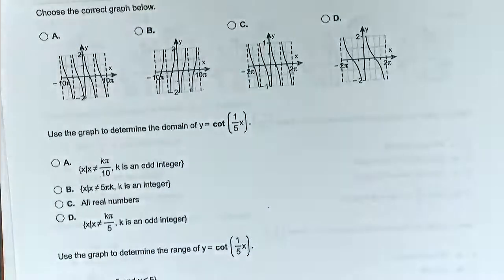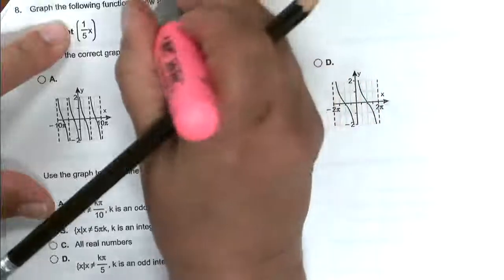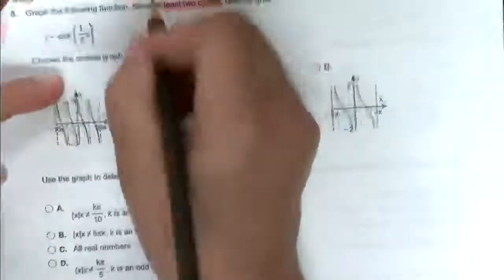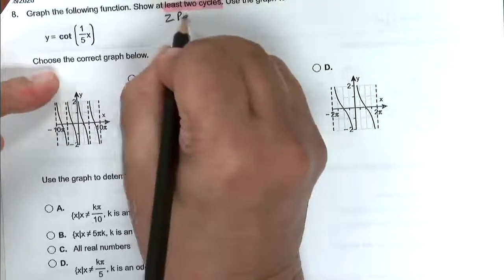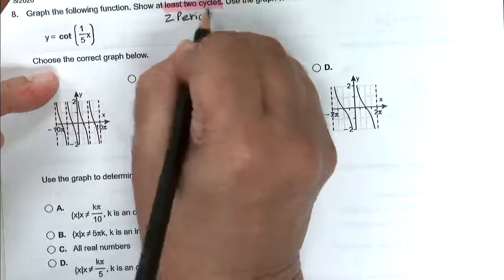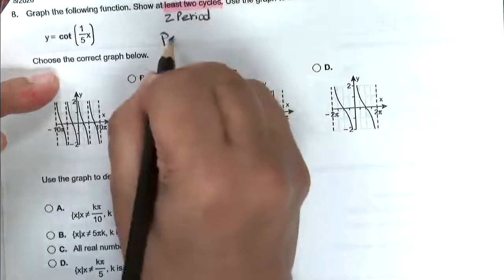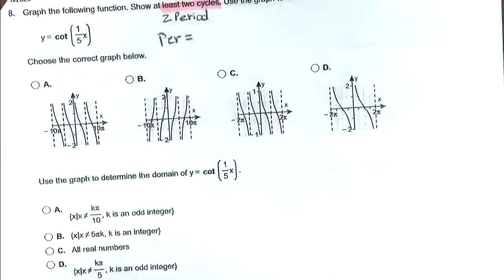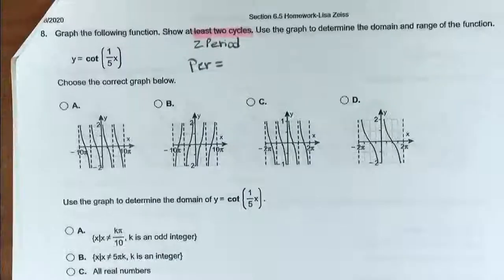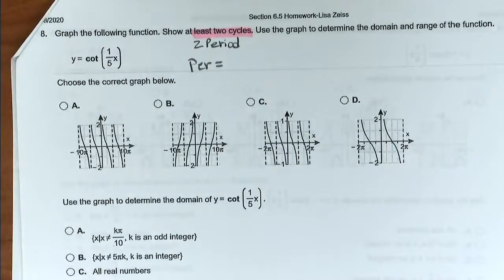Cotan. Again, this says give at least 2 cycles, in other words, 2 periods. So why don't you just find out what 1 period is? Because I might be able to rule some things out here. Now, not for reasons of period. Are there any of the graphs here that are blatantly just not the answer, having nothing to do with period?